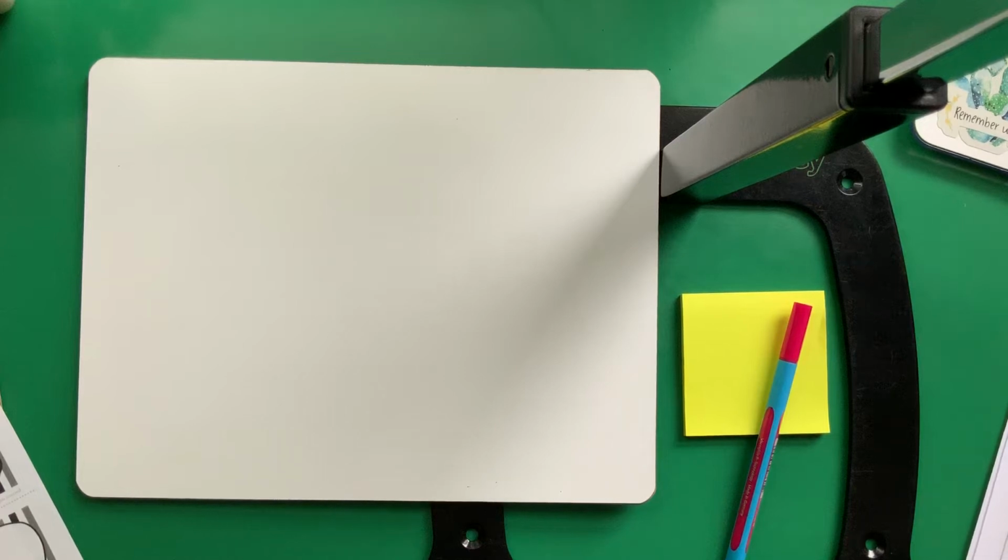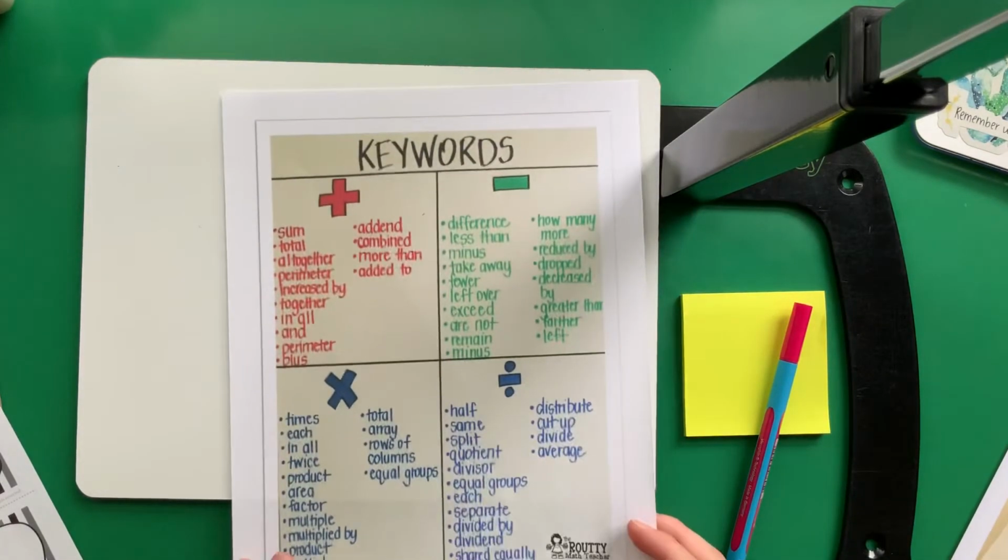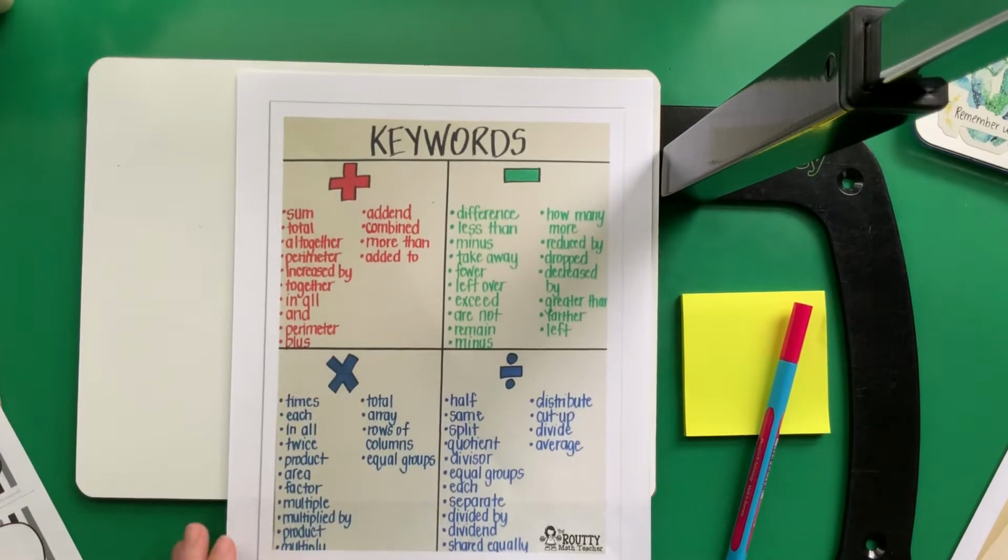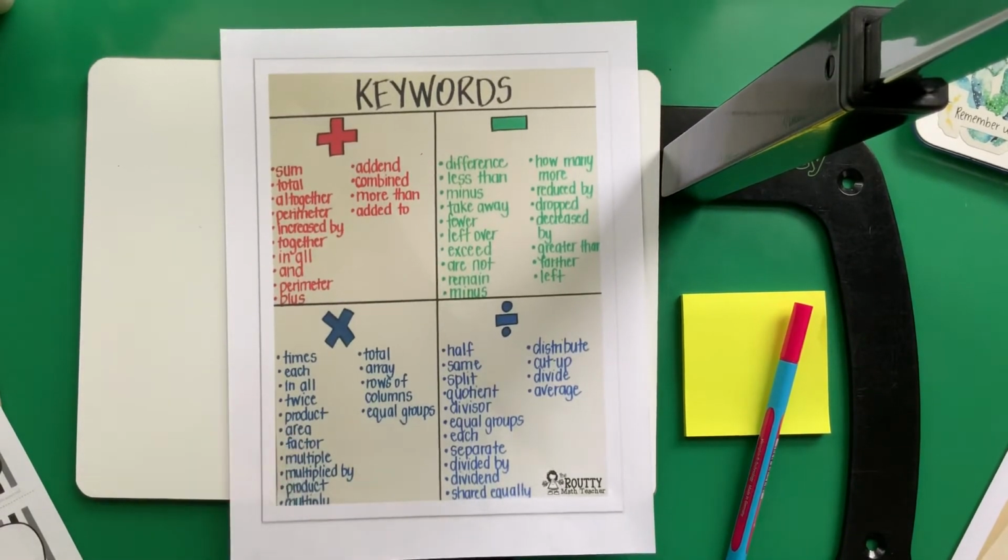Hey guys, today for math we are going to be going over how to work multi-step word problems. And I wanted to go ahead and start off by going over some anchor charts to kind of remind you of how we work through those problems the right way. So one important thing would be to remember all of those keywords that we've gone over to remind you what you need to be doing in each problem.